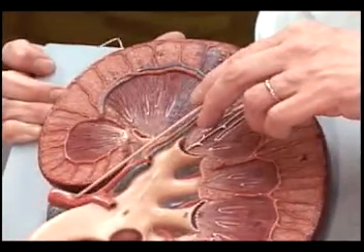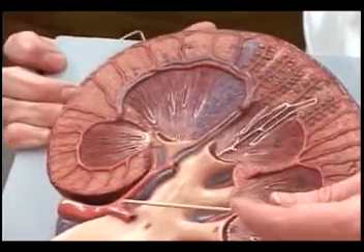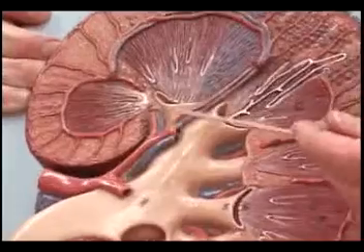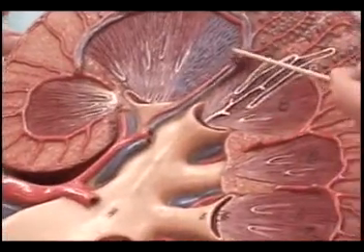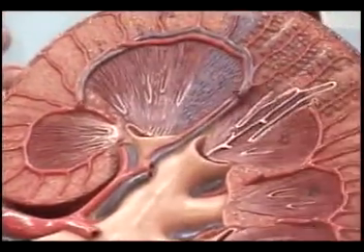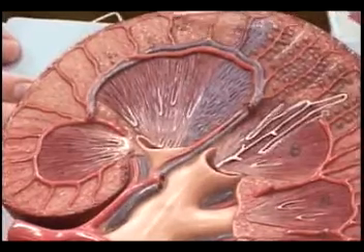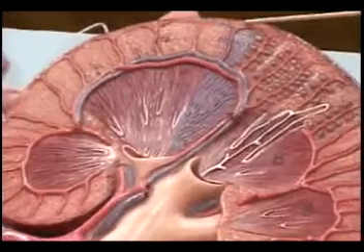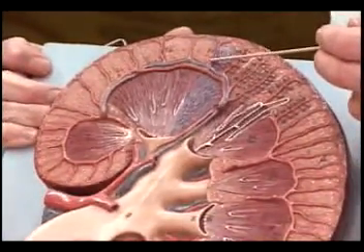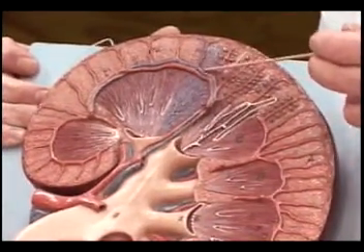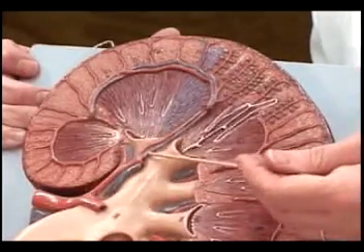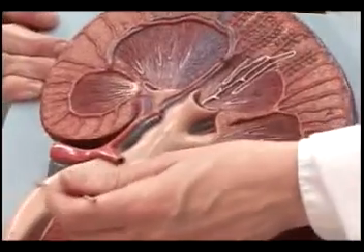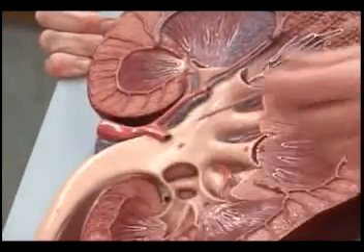The blood supply, it's quite vascular, the kidney's blood supply. Here's the renal artery, and the renal artery breaks into segmental arteries, which break into interlobar arteries, which form arcuate arteries, and which form interlobular arteries. The venous situation is the same. The venous blood comes back via interlobular veins, to arcuate veins, to interlobar veins, to segmental veins, to the renal vein.